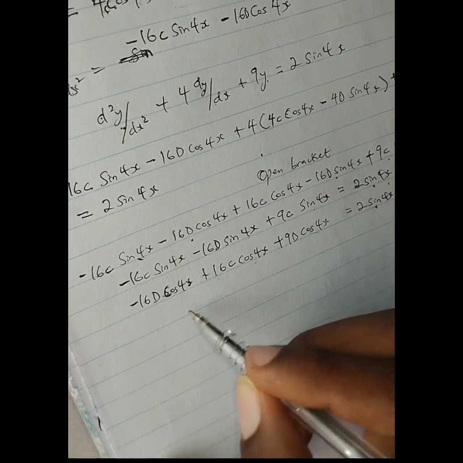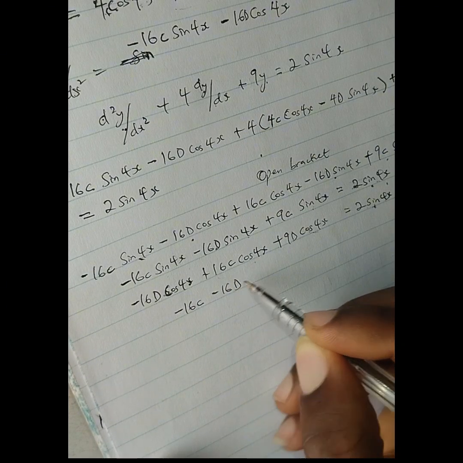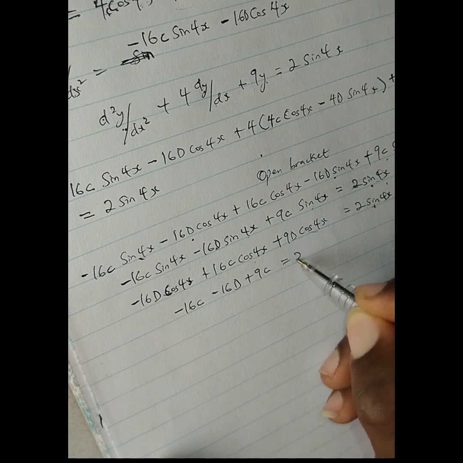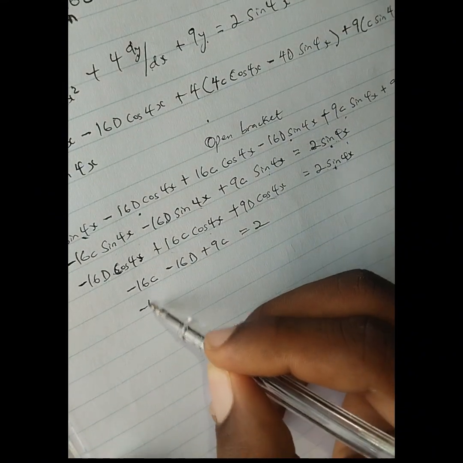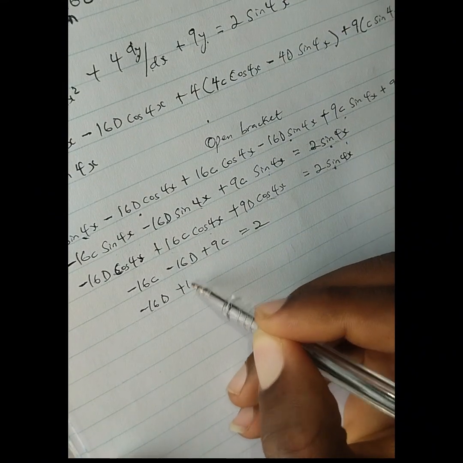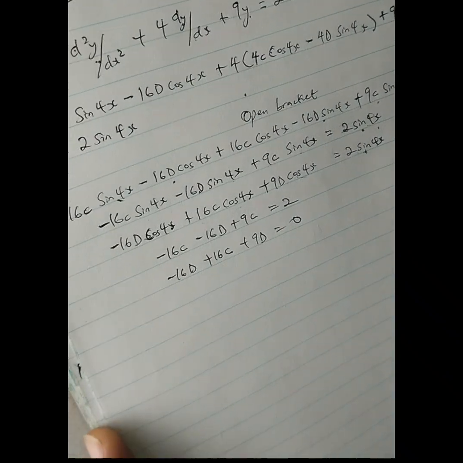So we can just take it as minus 16c minus 16d plus 9c is equal to 2. Simple. Then minus 16d plus 16c plus 9d is equal to 0. As easy as that.